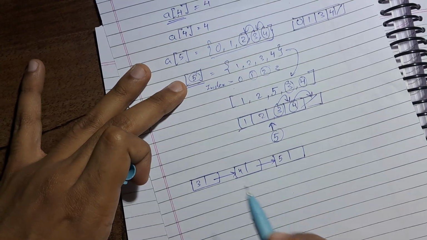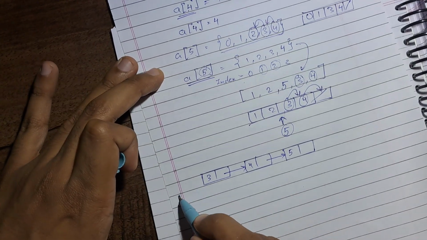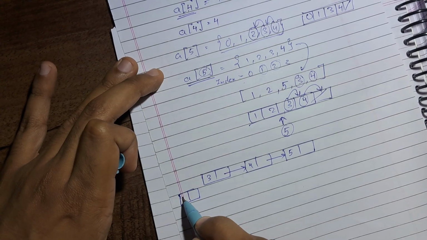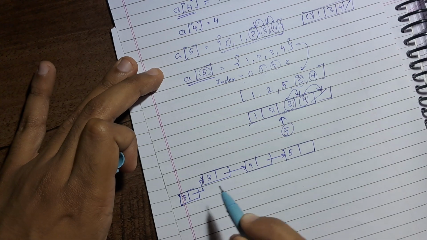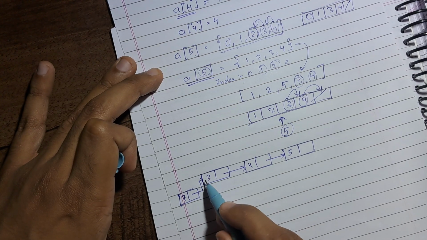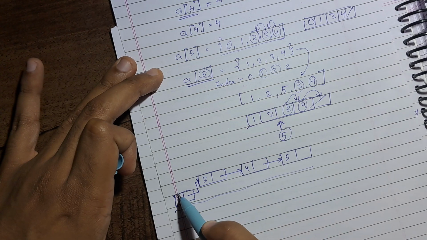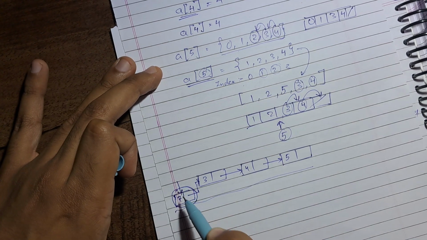Suppose we want to insert a node at the beginning of this linked list, we can simply create a node. We can give this as 7 and point this pointer to the first node of the existing linked list, and we have our new linked list with the head pointer pointing towards the front.